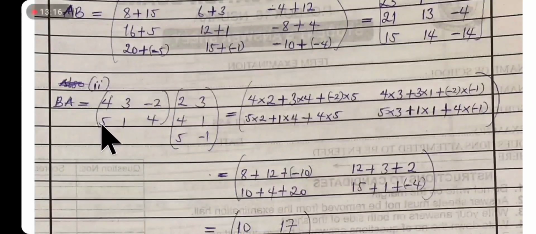So second row, 5 times 2 plus 1 times 4 plus 4 times 5. That is what we have here. Then 5 times 3 plus 1 times 1 plus 4 times minus 1. That is what will give us this entry. Then we have to multiply them out.